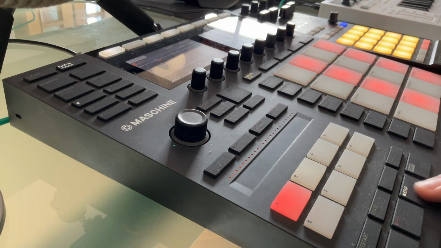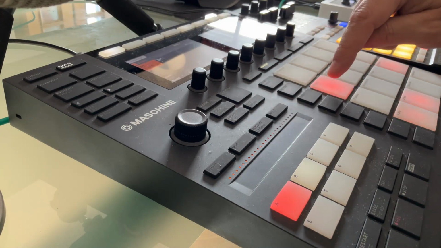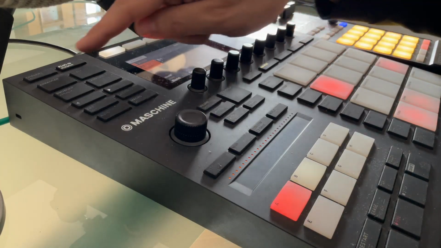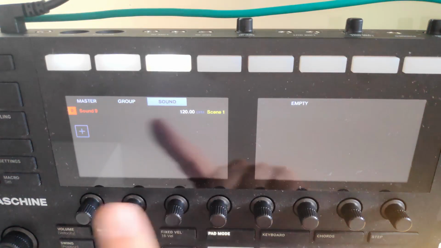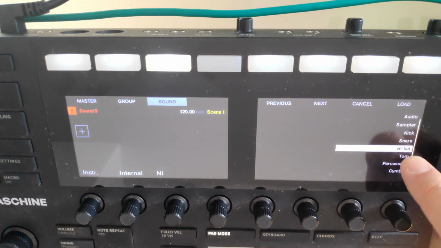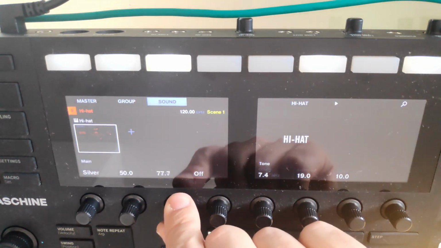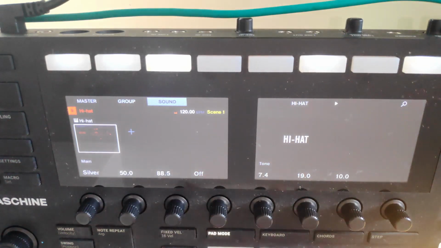Perfect. And then we're going to program the open hi-hat. Basically, you select pad mode, press the next cell to load the sound, and then go to plugin again. And on the screen plugin, I press the controller and I select hi-hat again. But in this case, I'm going to select a very long decay for this open hi-hat. And maybe something longer, okay?